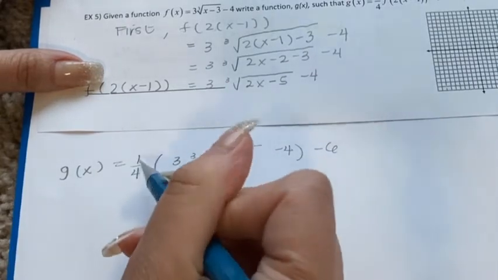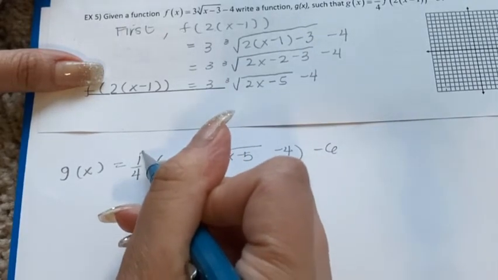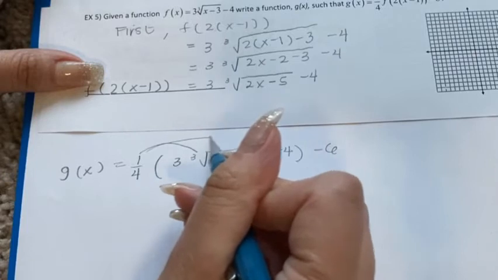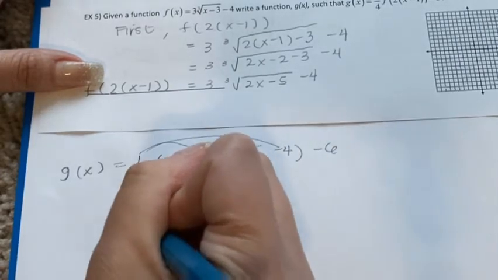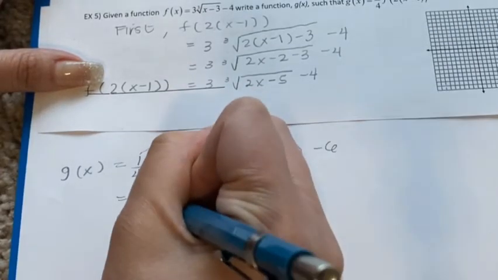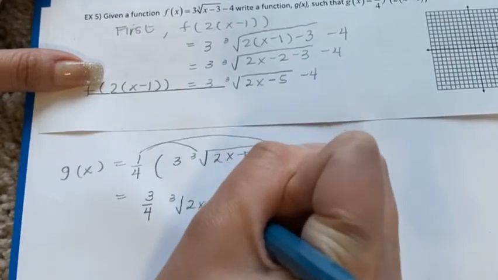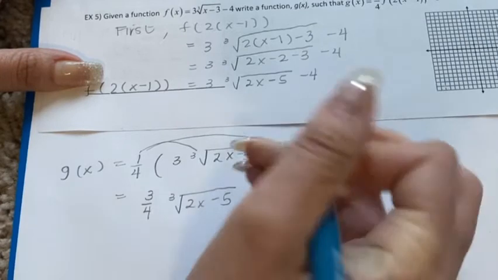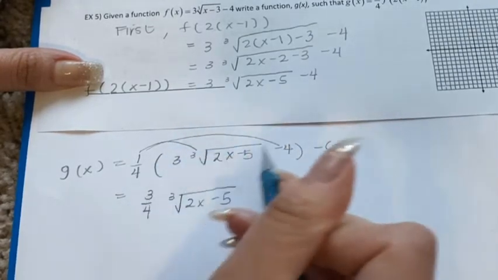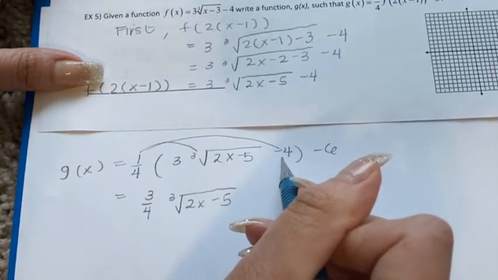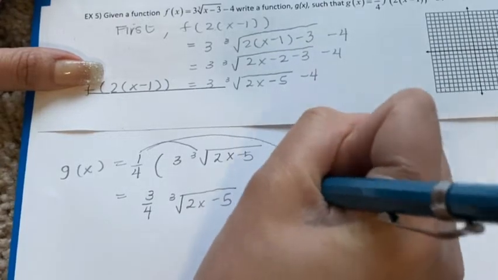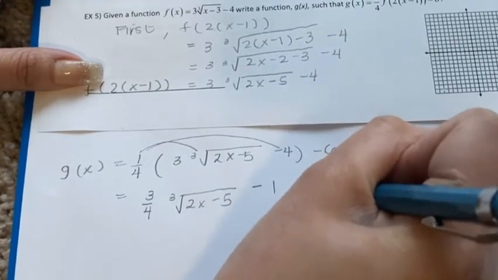Now you need to be very careful because you need to distribute this 1/4 here and here. So let's be very careful with that. So you have 3 over 4 cube root of 2x minus 5, and then you distribute the 1 over 4 to the negative 4, so that one is negative 1. And then negative 6.